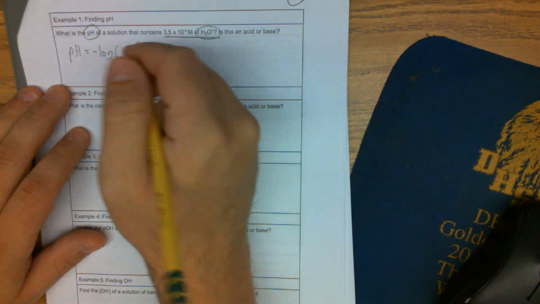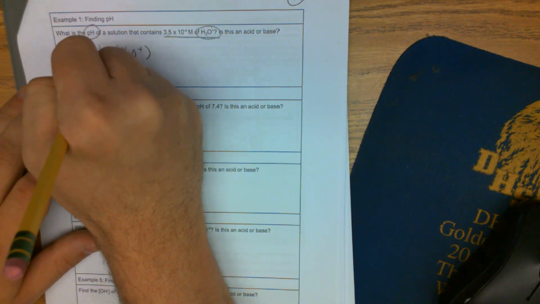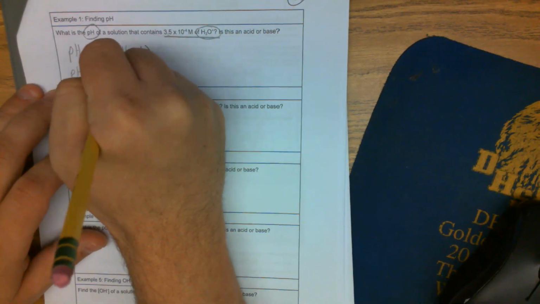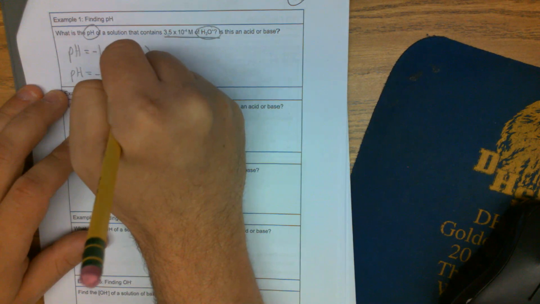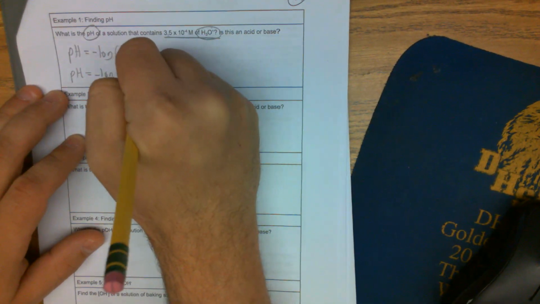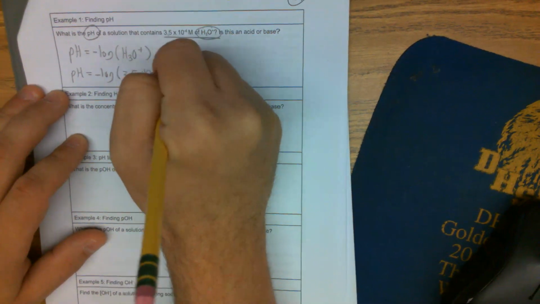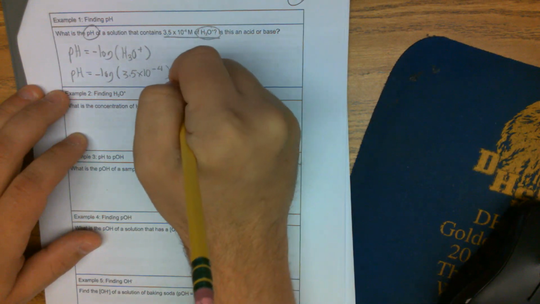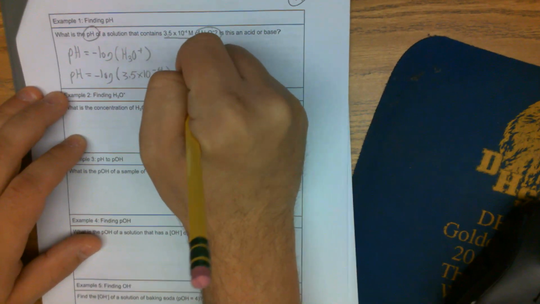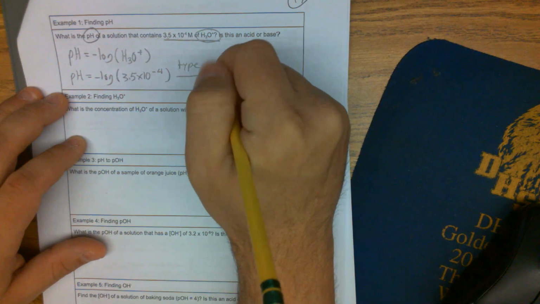All right, when we get this, we can put in our calculator by substituting in 3.5 times 10 to the negative fourth power. And so what we're going to do is type this in our calculator.